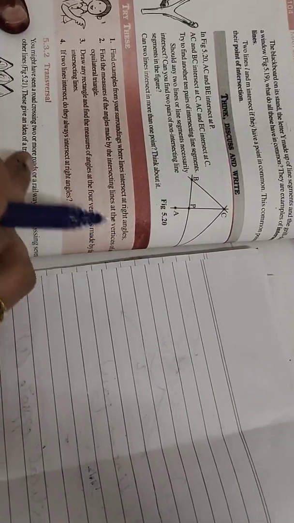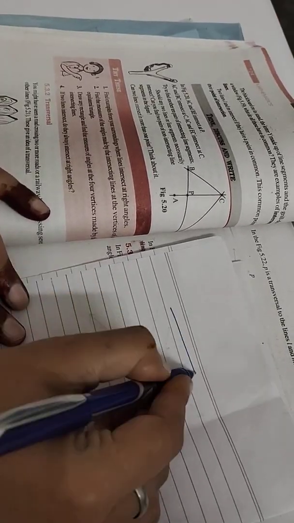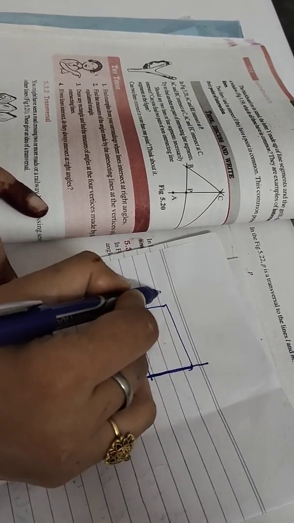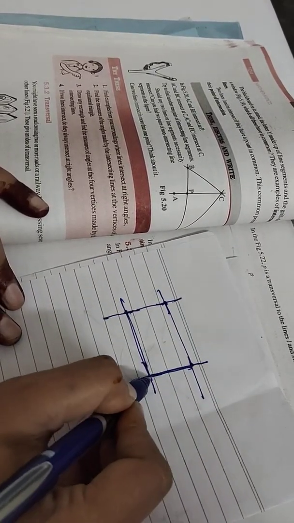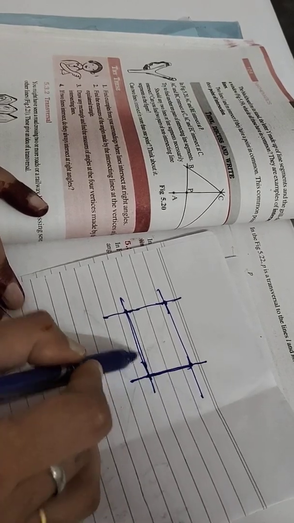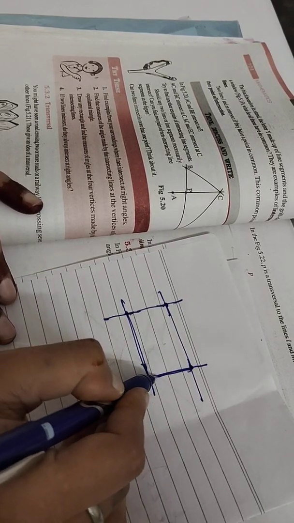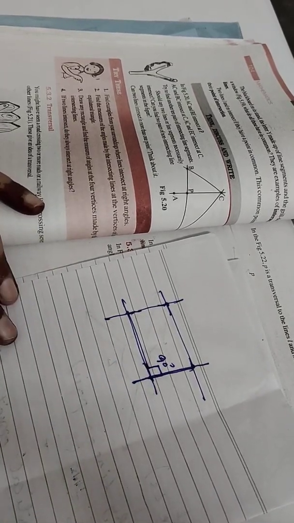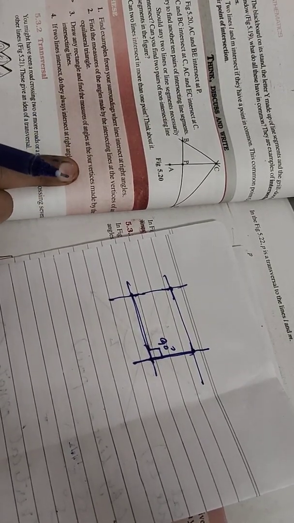Now question number 3. Draw any rectangle and find the measures of angles at the four vertices made by the intersecting lines. It is said that you have a rectangle, and you know in a rectangle they are intersecting each other. These two are intersecting on this point, these two here, and so on. So this is a property of a rectangle, that the adjacent lines always intersect at an angle of 90 degrees. So it is asked what angle is made, so it is 90 degrees.